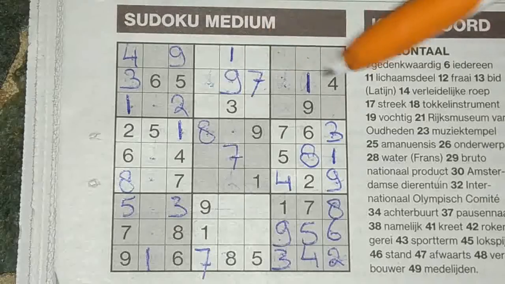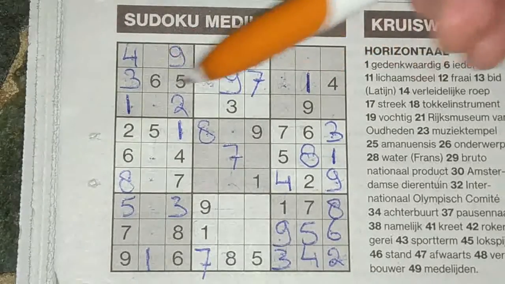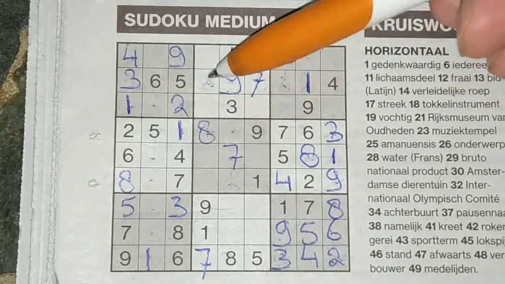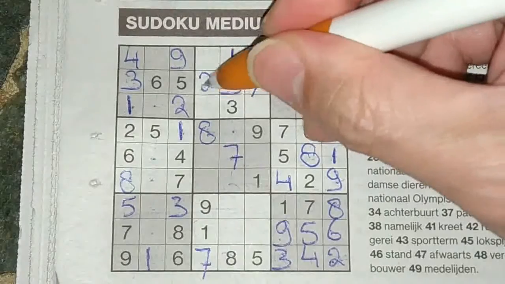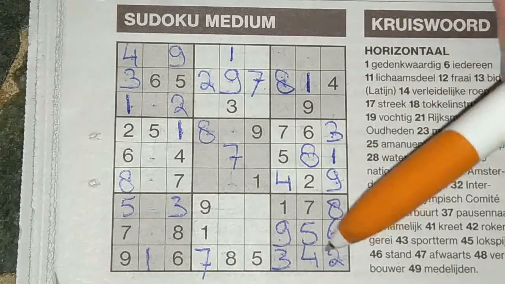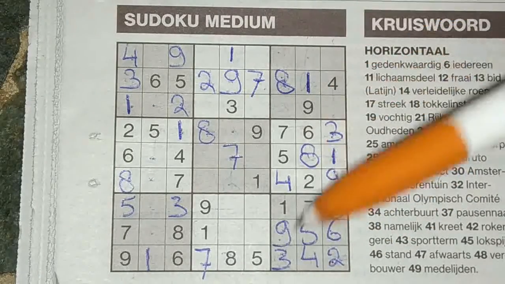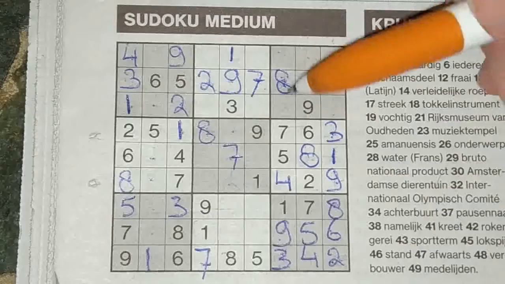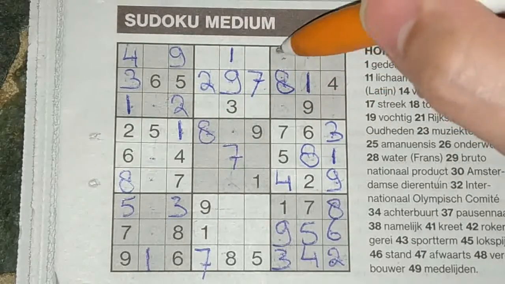So I remember the second row, the missing numbers are 2 and 8. So I cannot put the 8 here. The 8 should be here, and the 2 goes there. 2 in the last column, 2 in the column next. So in this column, the only two places for 2 is here or there. But I see here 2. No 2 there. 2 should be here.